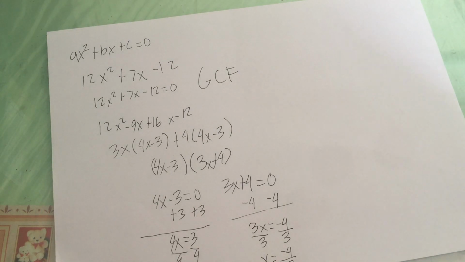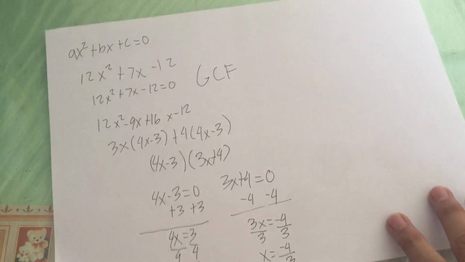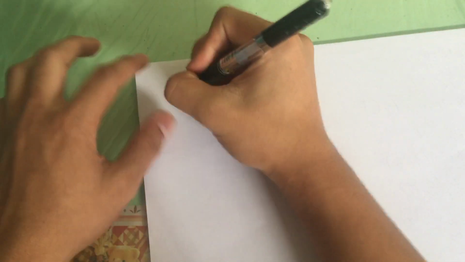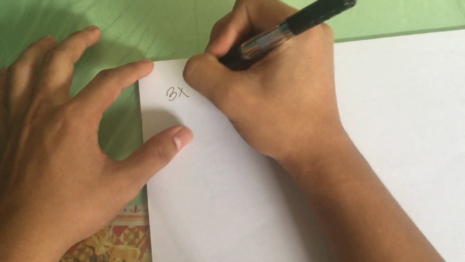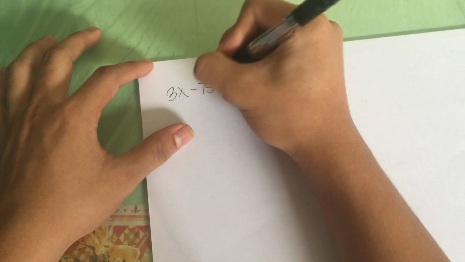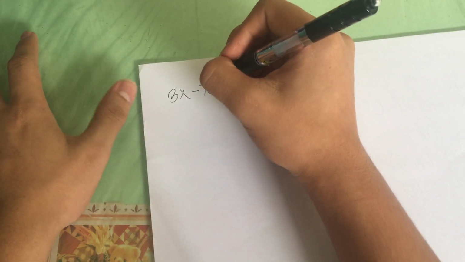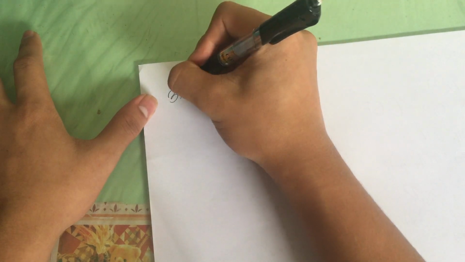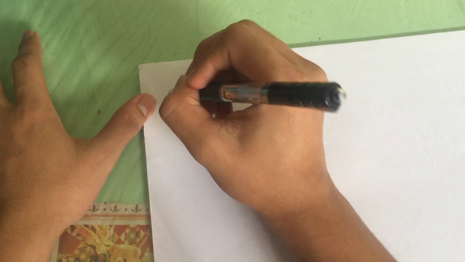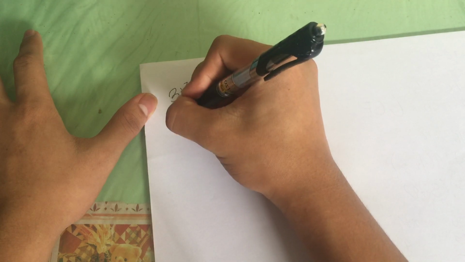Now, let's start with DOTS. Do you know what DOTS means? It means difference of two squares. So, for example, we are given 3x squared minus 75 equals 0. First, we don't want a number beside x. So let's divide both sides by 3.